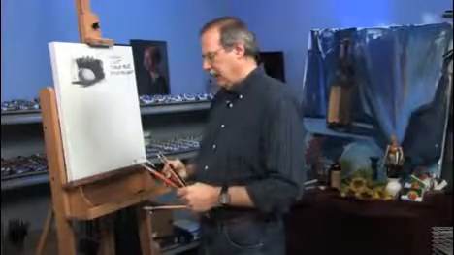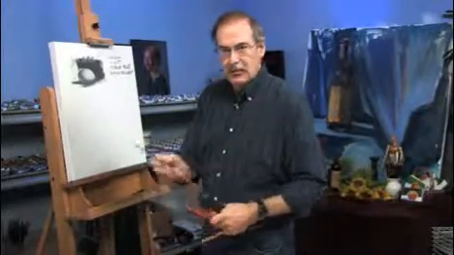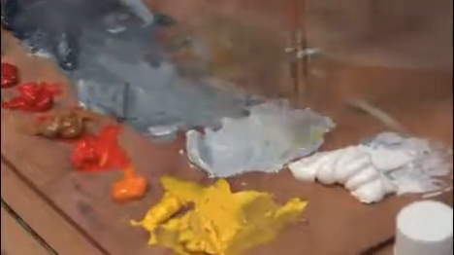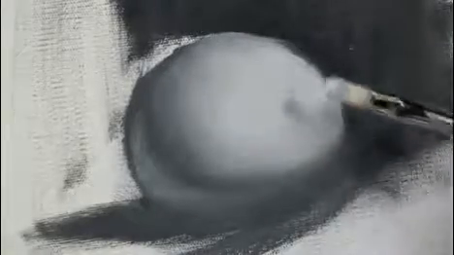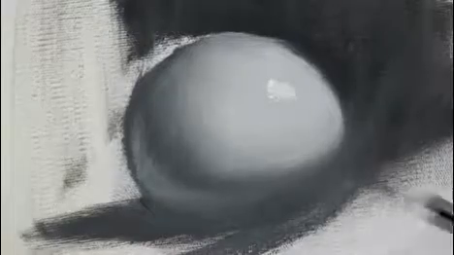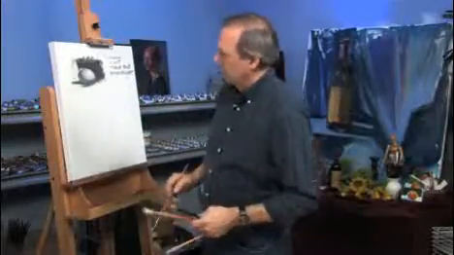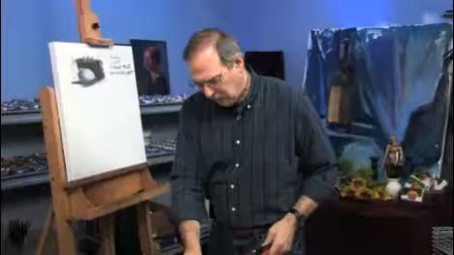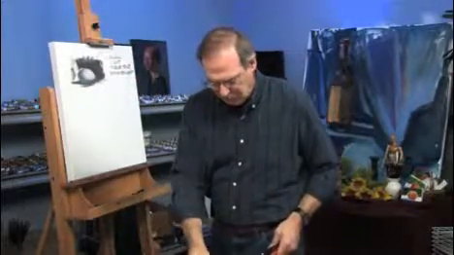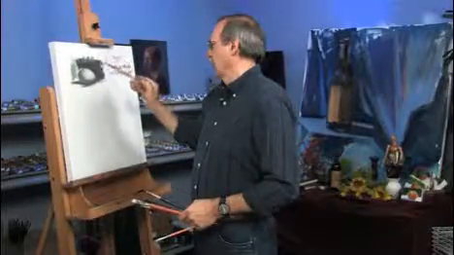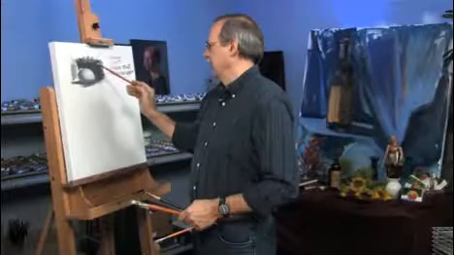And the last plane is the highlight. So we'll get our lightest gray, even up to white, and we'll put the highlight on there. You'll use pure white for that. Okay, now just to give this a little more depth, I'm going to put a lighter gray behind the egg. See, when the light is coming from the right, the background is darker on the right and lighter on the left.